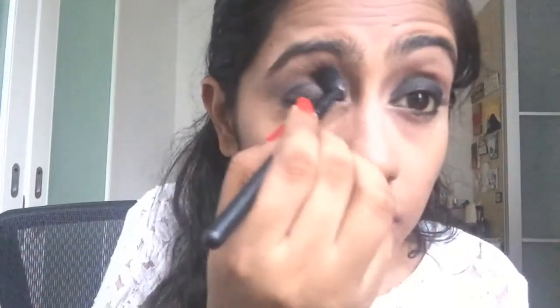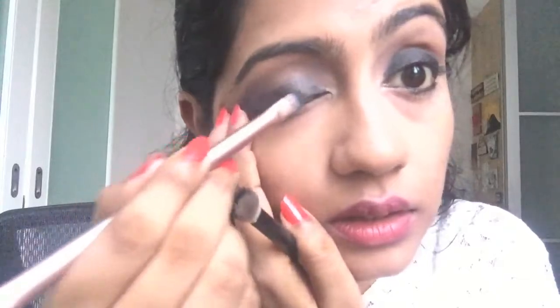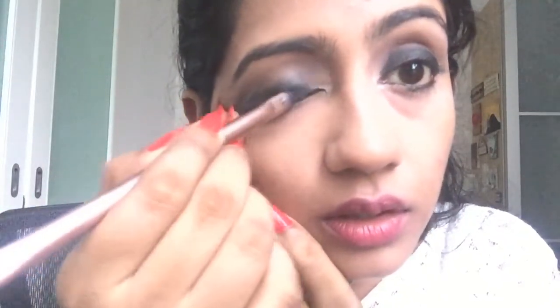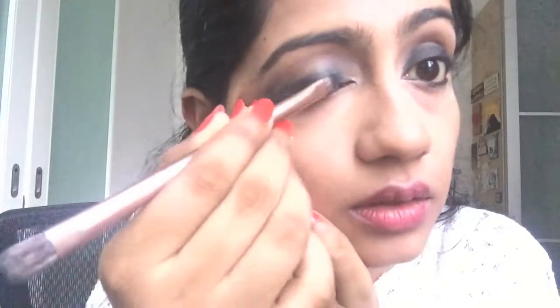Notice I'm just doing it on the crease. And if you see patches where the color has disappeared, you can just go ahead and apply a little bit more. Cover it up.